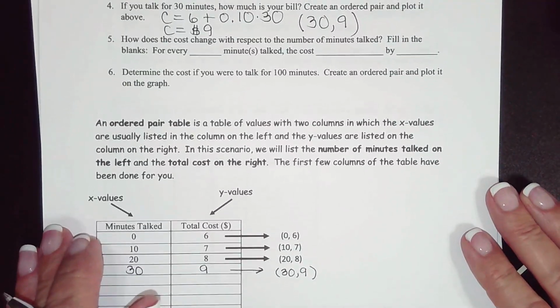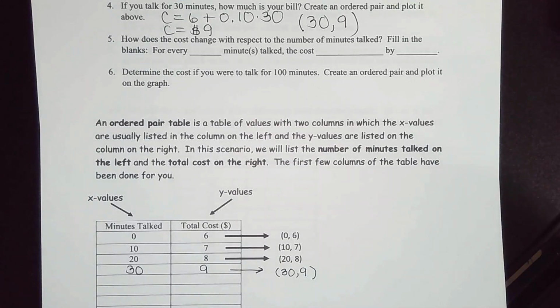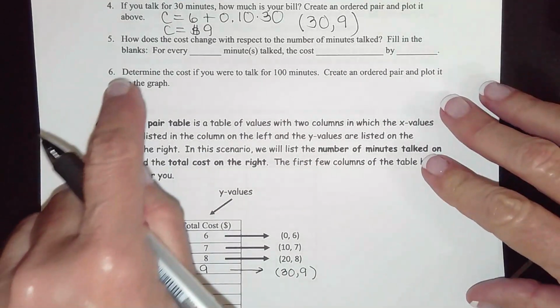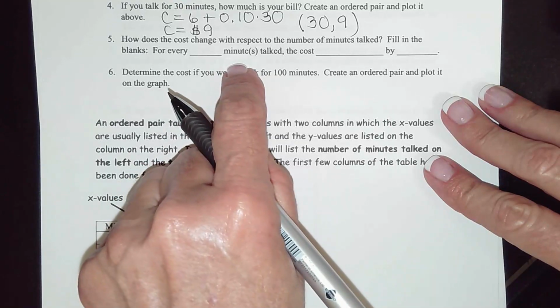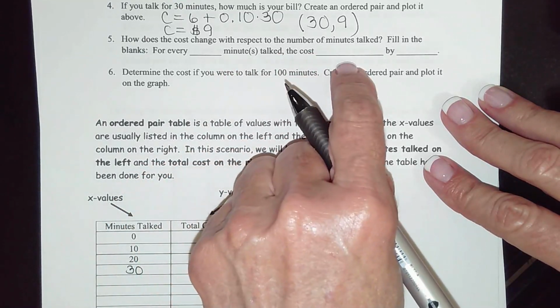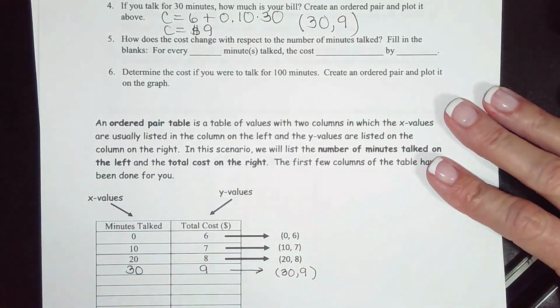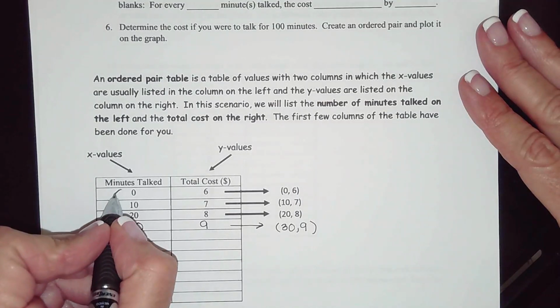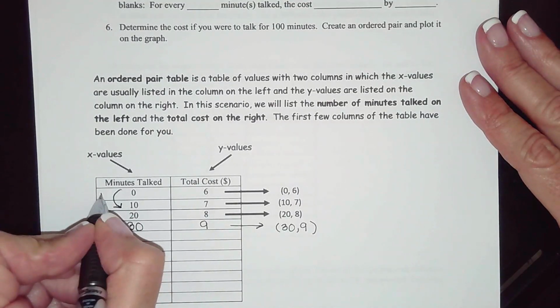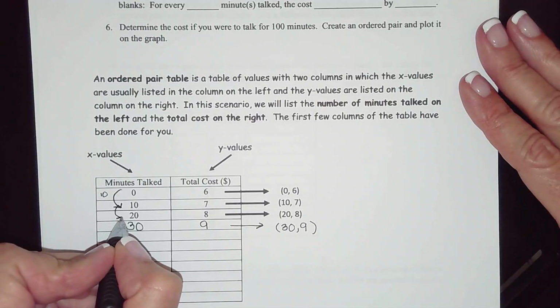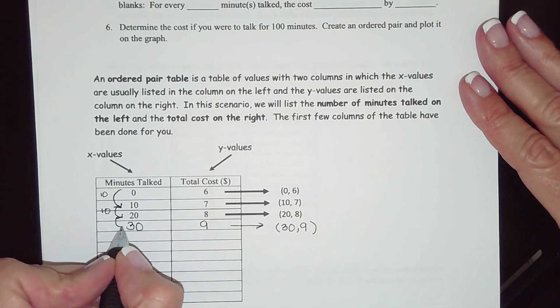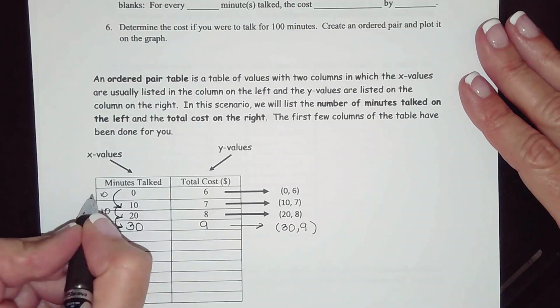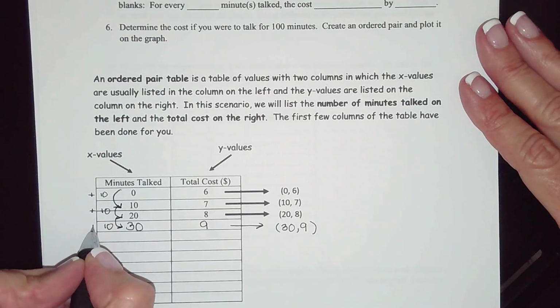So it says, how does the cost change with respect to the number of minutes talked? So for every blank minutes, the cost does what by what? So according to the table, for every 10 minutes, see how all of these are going up by 10? So plus 10, plus 10, plus 10.